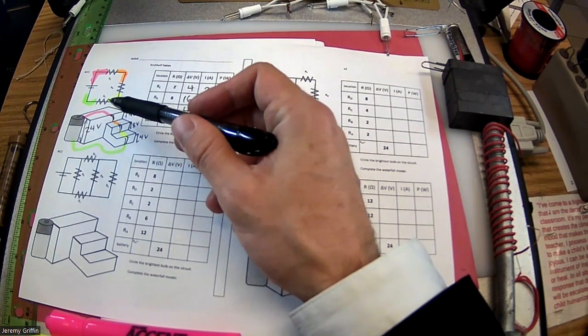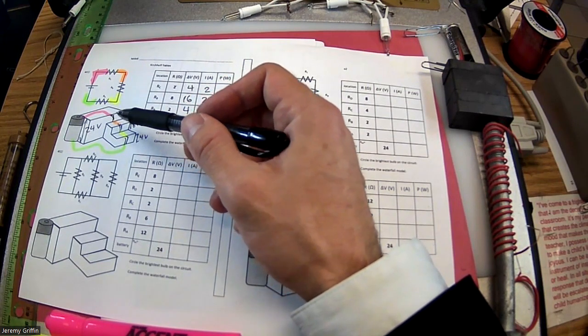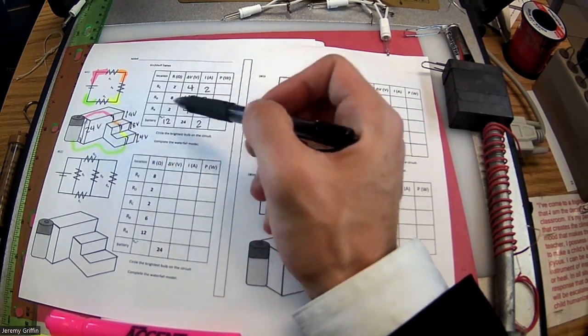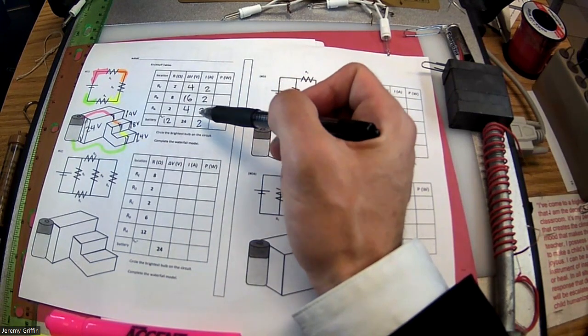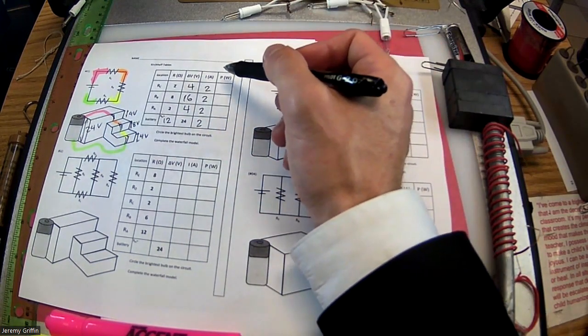Actually, how about this flow rate? Could this be 2 gallons per minute, 2 gallons per minute, 2 gallons per minute? It would have to be 2 gallons per minute everywhere, right, because it's just one stream. All right, last column here.